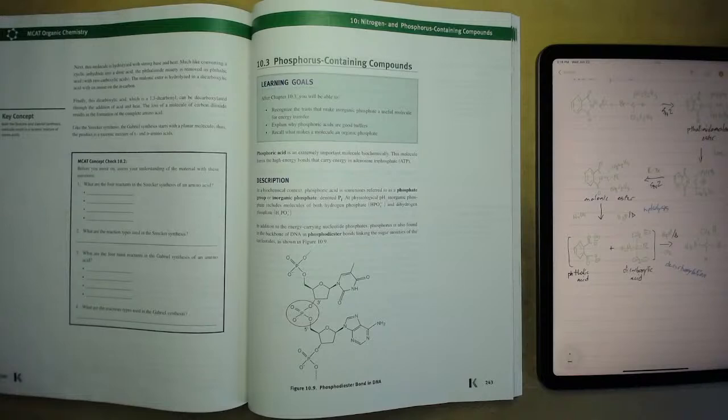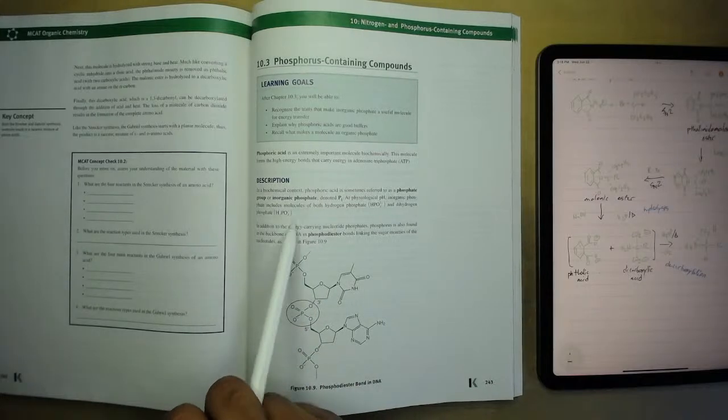At physiological pH, inorganic phosphate includes molecules of both hydrogen phosphate, HPO4, and dihydrogen phosphate, H2PO4. They don't call it biphosphate like bisulfate. Call it dihydrogen phosphate.